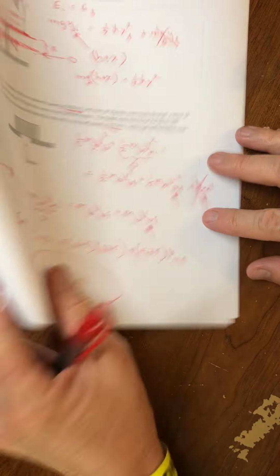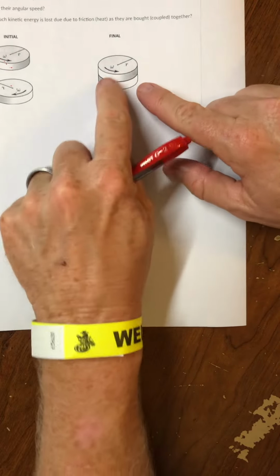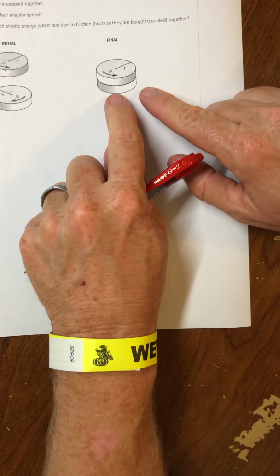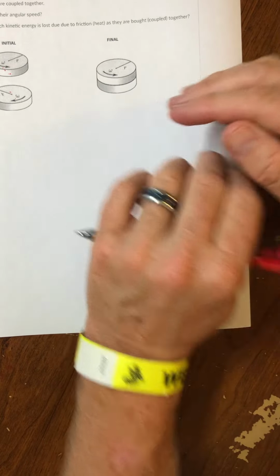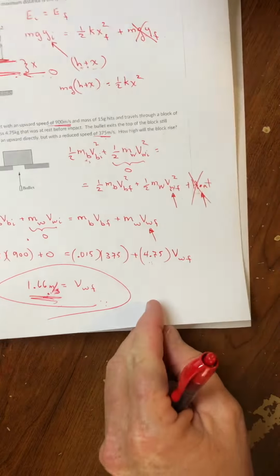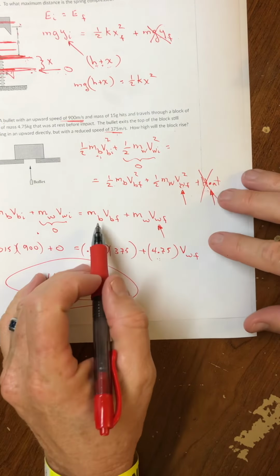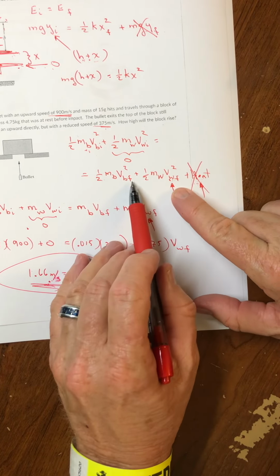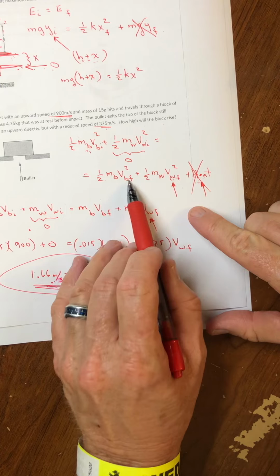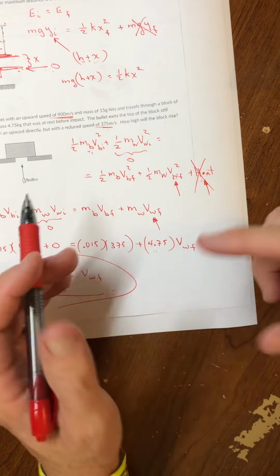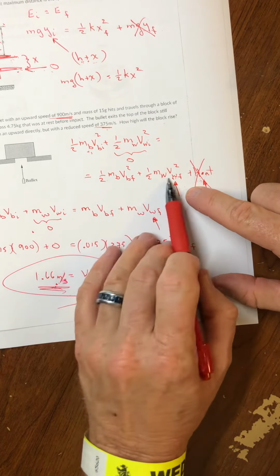Now, for this one, since the two come together, this is a perfectly inelastic collision. And so those are a little bit easier. In other words, you wouldn't have two different final speeds. You would just have one final speed. So that'd make it a little easier.